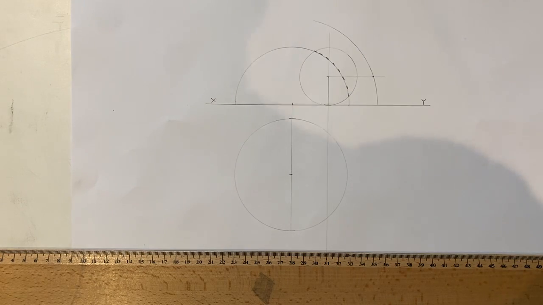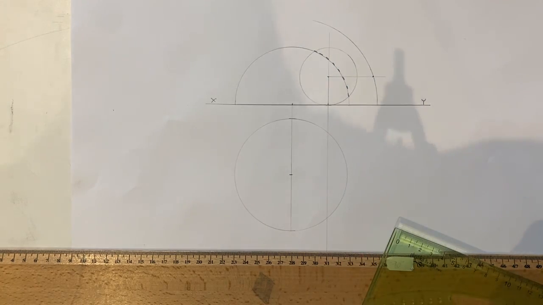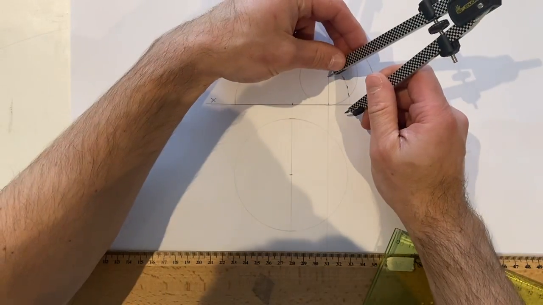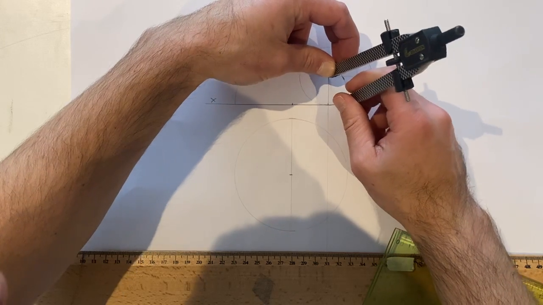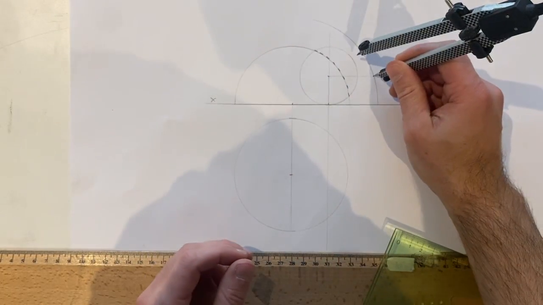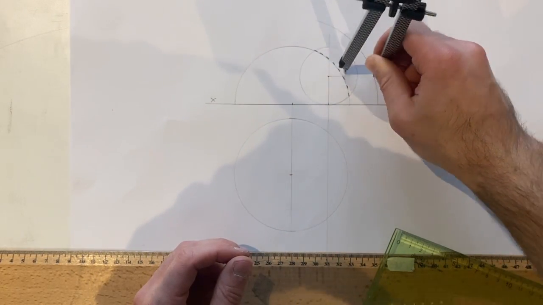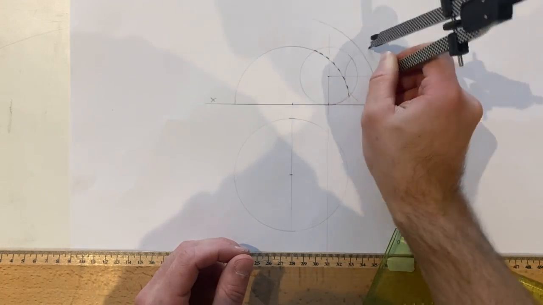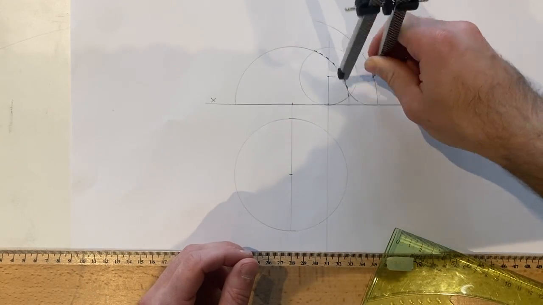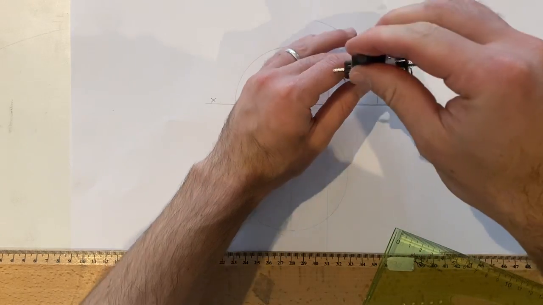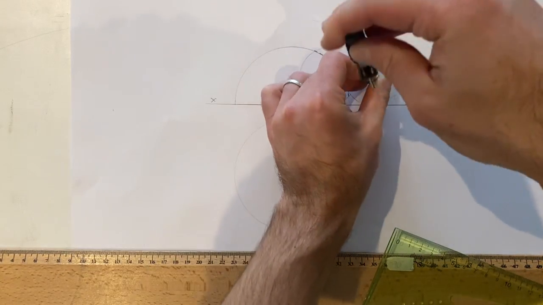And that's what gives us our center point. So what I can do now is take my radius 24 and from my center here I can draw my radius 24 sphere like that.